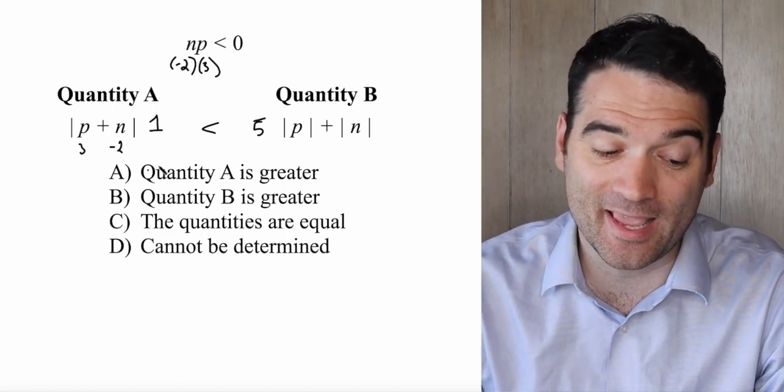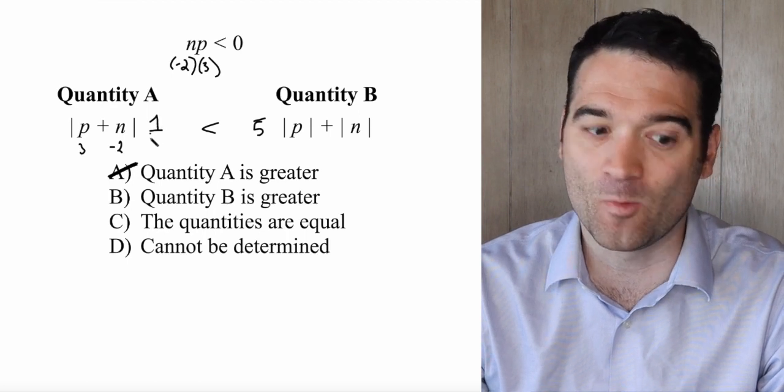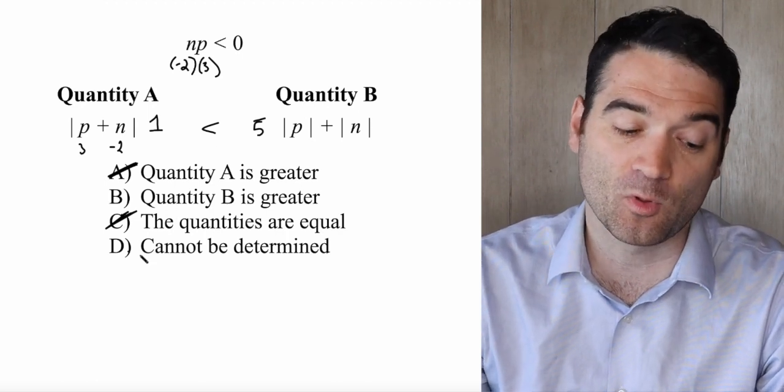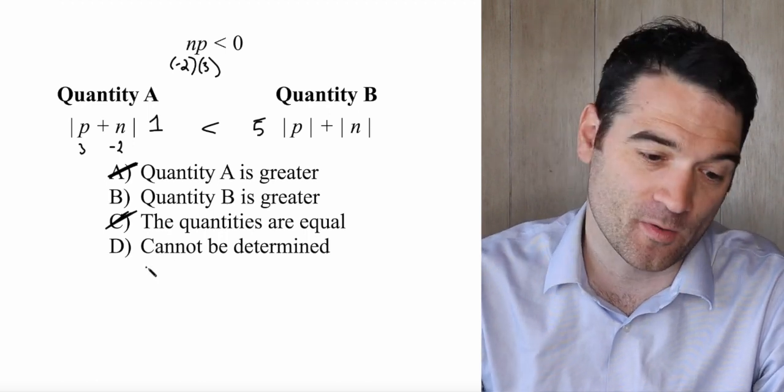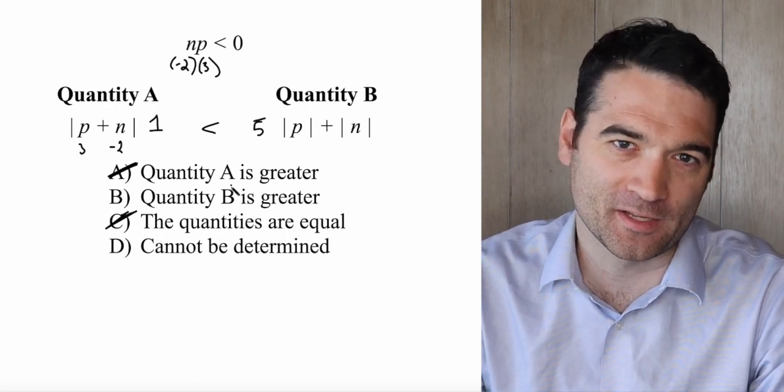I can now get rid of answer option A because I know that quantity A isn't always greater, and I can get rid of answer option C because I know that these two quantities are not always equal. So now we're down to quantity B, which we found in this one example, or if we can find a conflicting case, then the answer is going to be D. Well, I'll let you try a few conflicting cases on your own, but what you're going to find every time is that quantity B is greater.